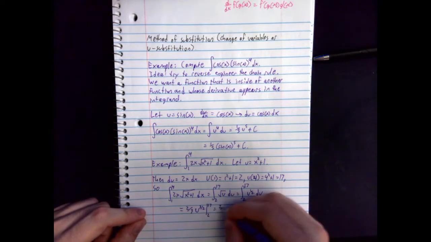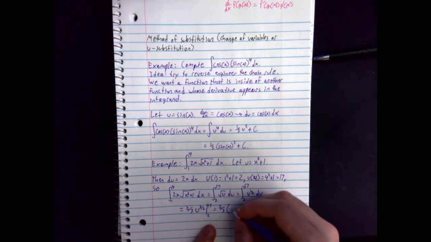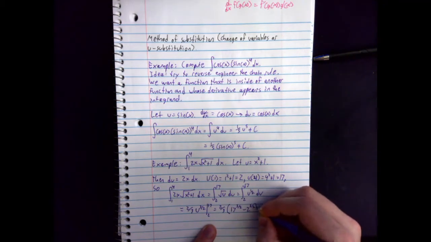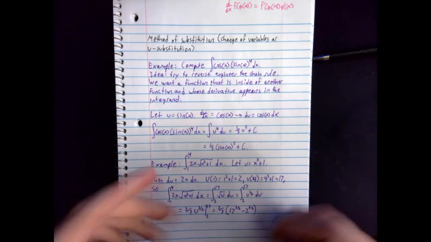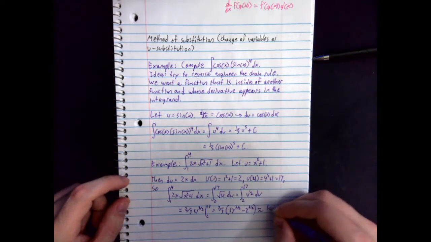And so this is going to be 2/3 times, because I'm just going to factor the 2/3 out right now, 17 to the 3/2 minus 2 to the 3/2. And if I was better, I would have chosen more convenient numbers to use here. But this is just a number, and you can put this in on a calculator. So this is equal to something.